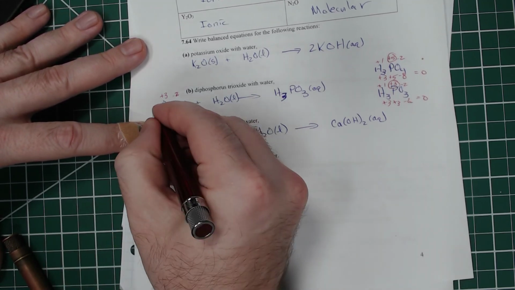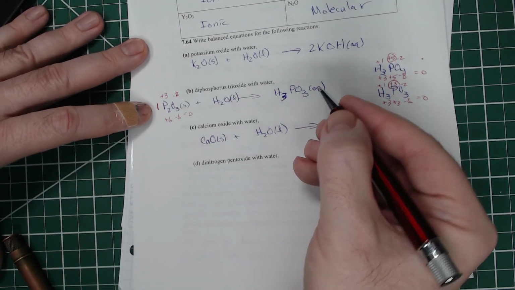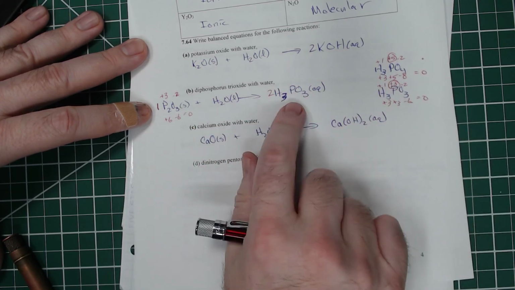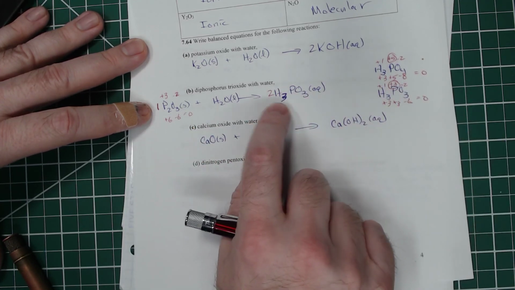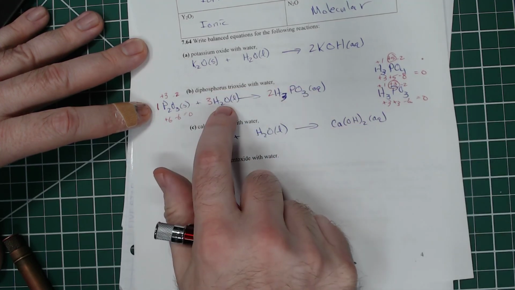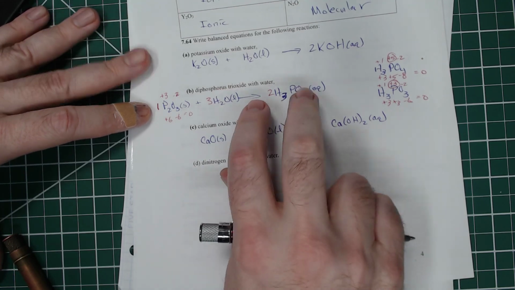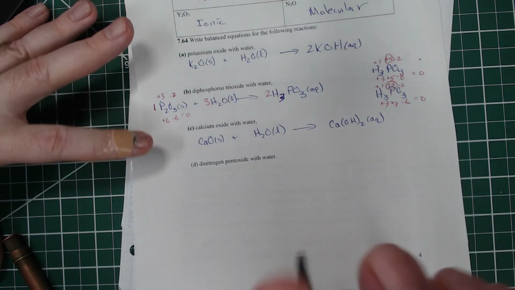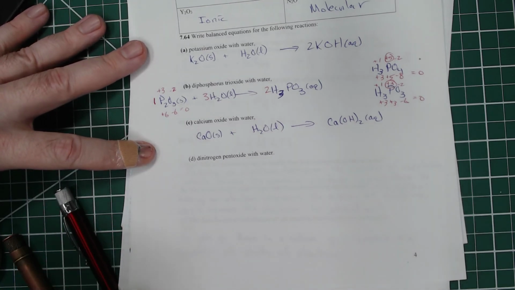All right, if we look, this is not quite balanced. I'm going to lock that in place. We've got 2 phosphorus there, we'll put a 2 there. And then let's do hydrogen. We've got 2 times 3, that's 6, so we'll put a 3 here. And now let's count the oxygen. 3 plus 3 is 6, 2 times 3 is 6. Okay, so that is our balanced equation. Again, you just need to match up the oxidation state.